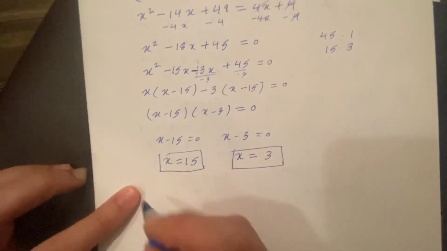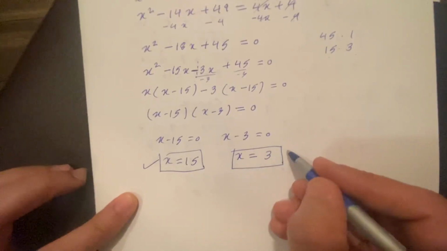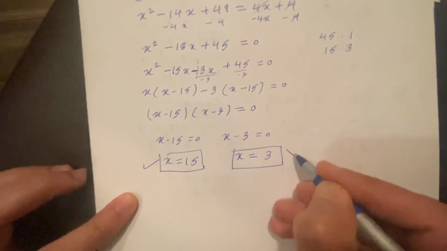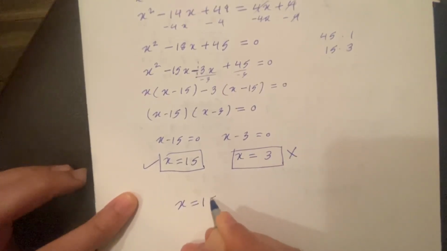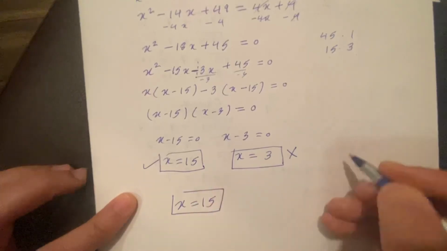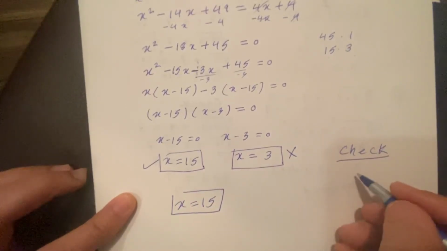In this case, x is equal to 15 is going to work, and x is equal to 3 is not going to work. So our final answer is just x is equal to 15. As for the check, you guys do this.